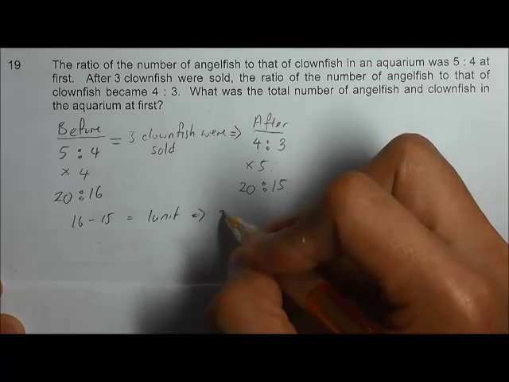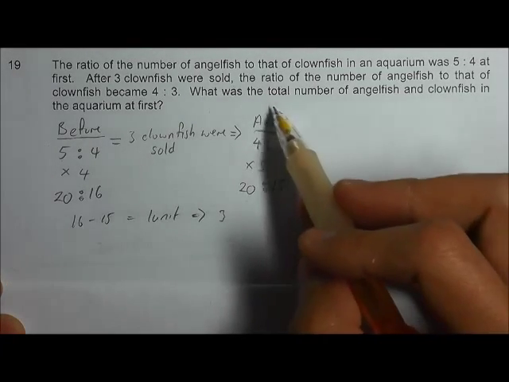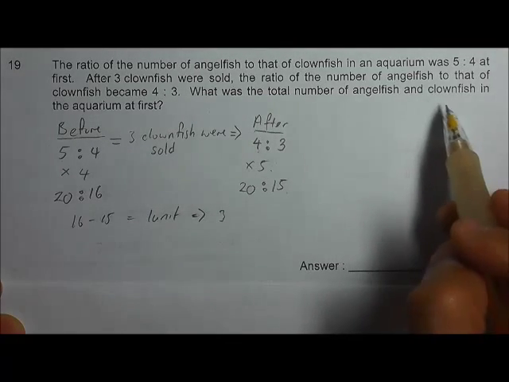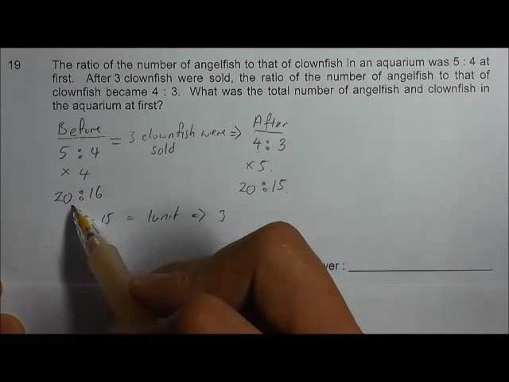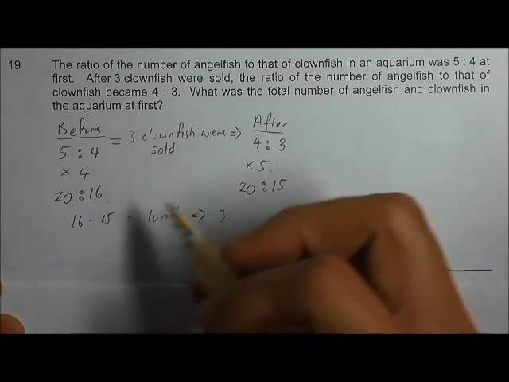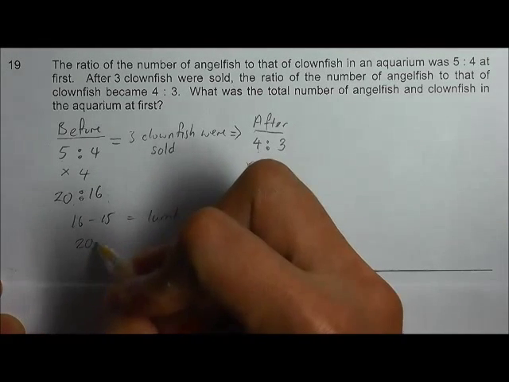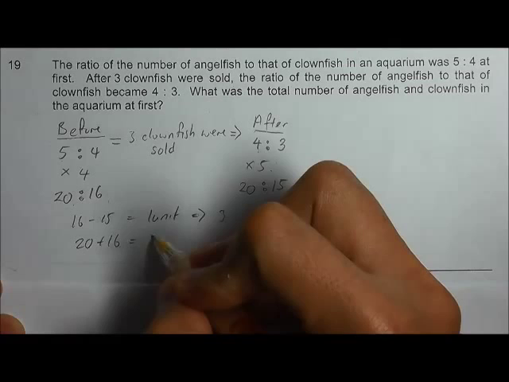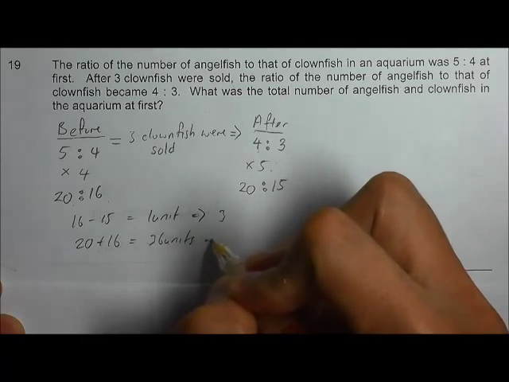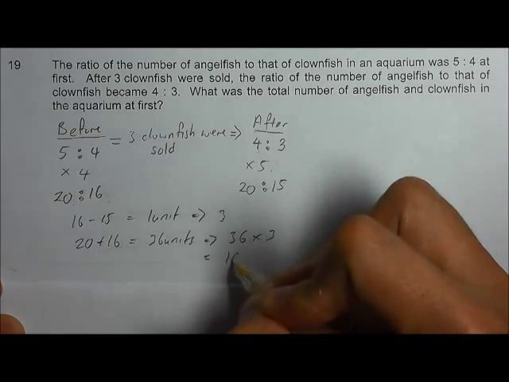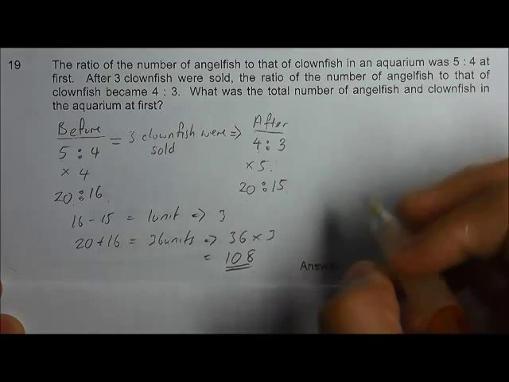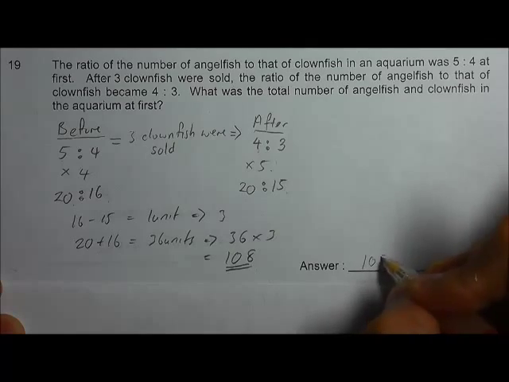that were sold. So we want to find the total number of angelfish and clownfish in the aquarium at first. That will be altogether 36 units, which can be found by 20 plus 16 is equal to 36 units, and 36 units is equal to 36 times 3. That will be 108 fishes. So the answer is 108.